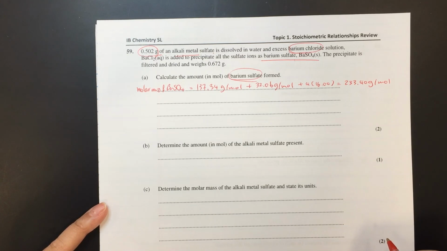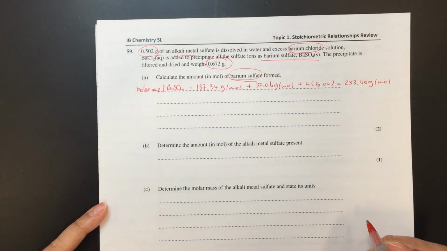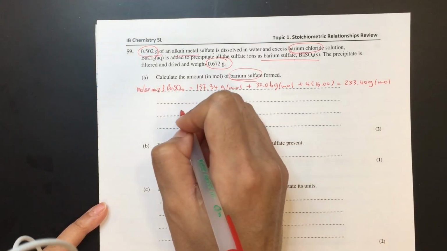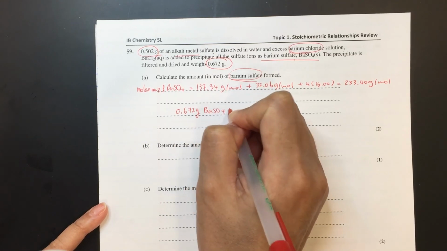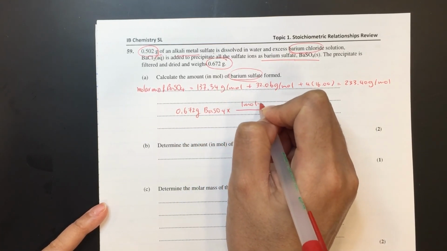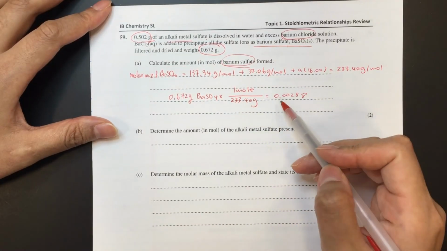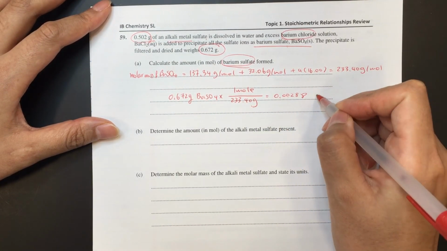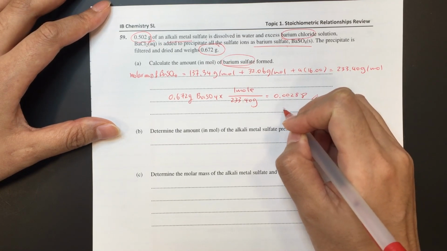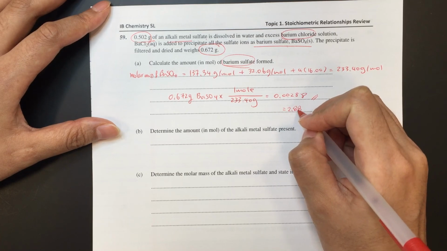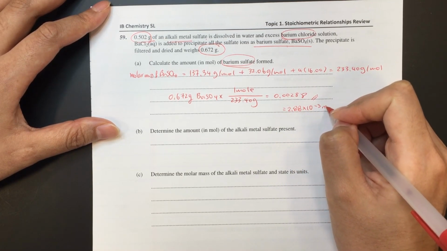Once you have the molar mass of the barium sulfate, you can convert the mass of the barium sulfate to mole. So we have 0.672 gram of BaSO4, and we are converting this to mole using its molar mass. The answer is 0.00288, or you can write the answer using scientific notation: 2.88 times 10 to minus 3 mole.